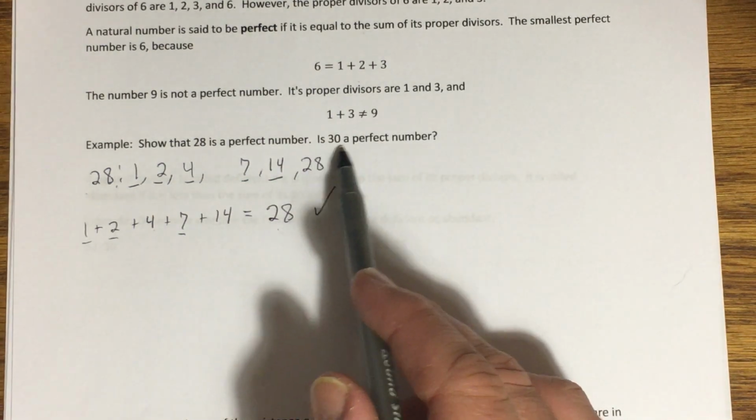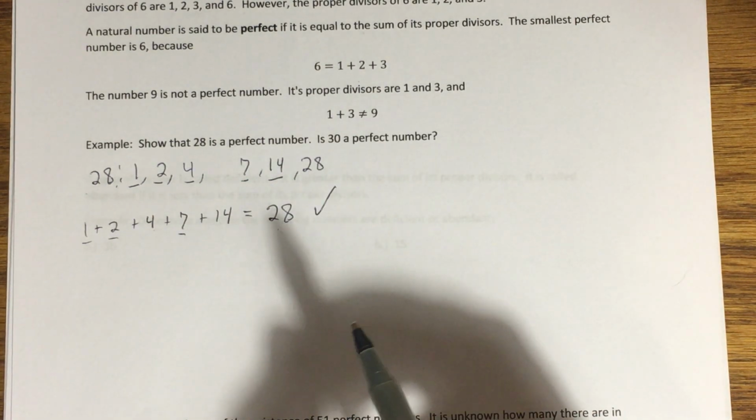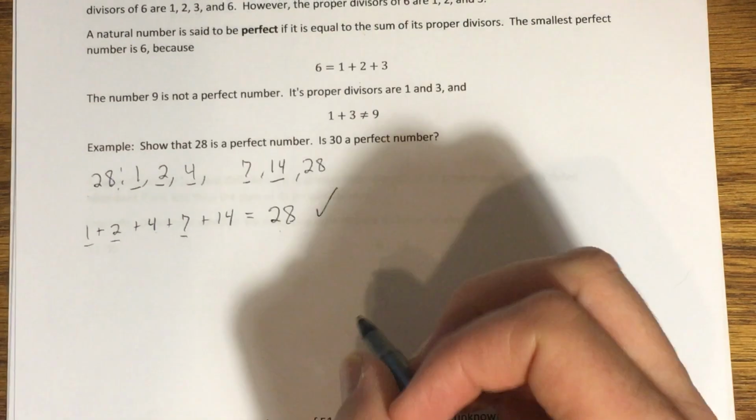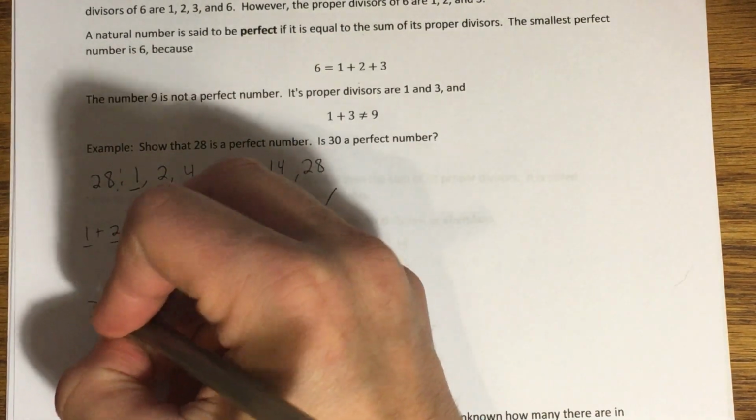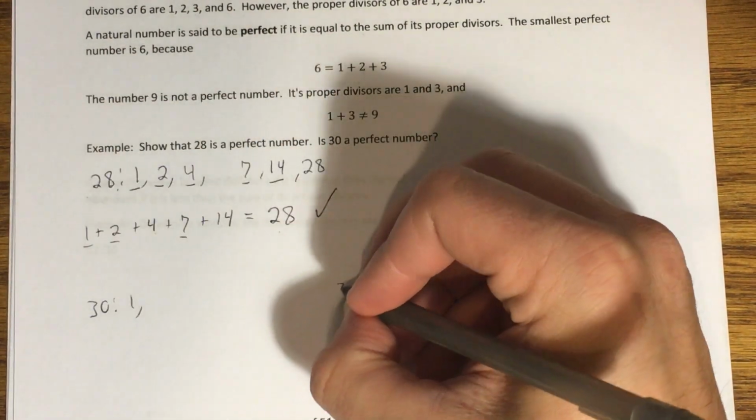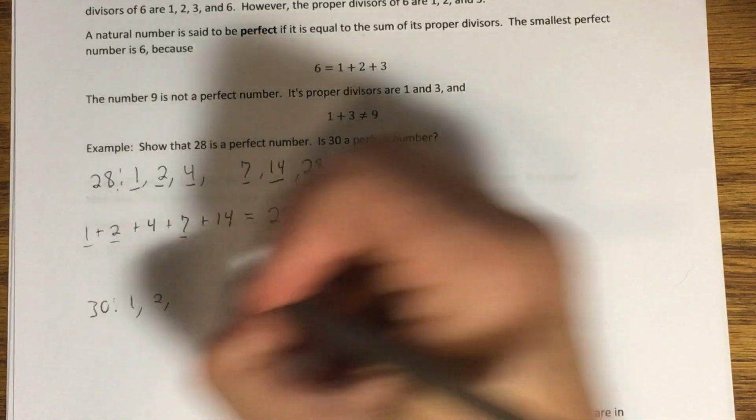We're also asked to show that 30 is not a perfect number. So let's find the factors of 30. What are the factors of 30? 1 and 30, of course. 2 and 15.